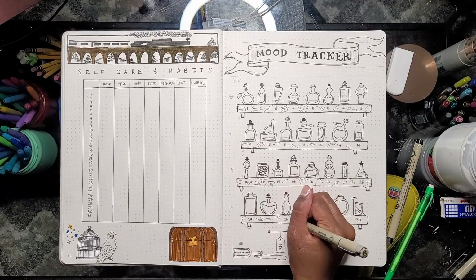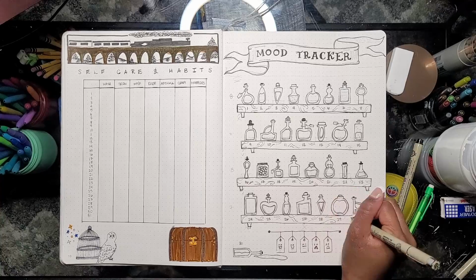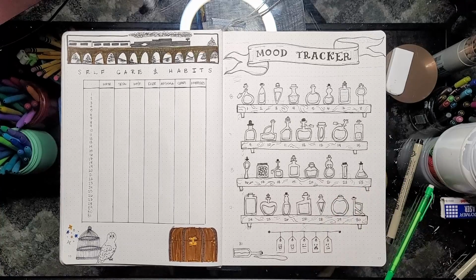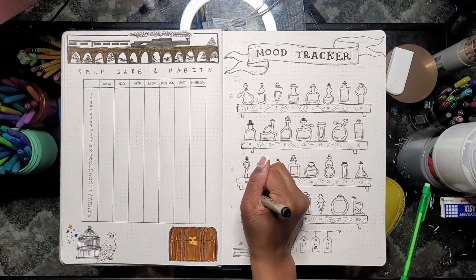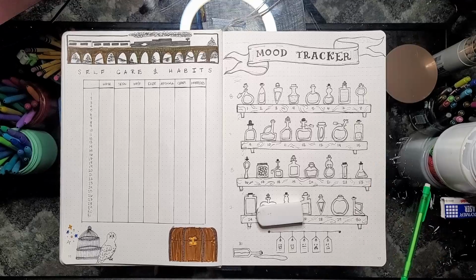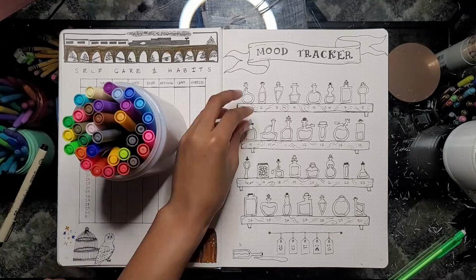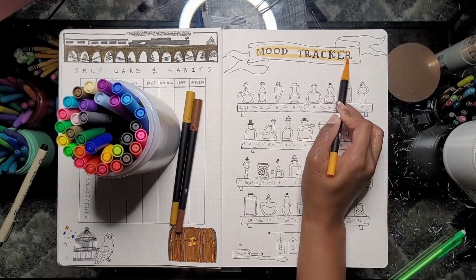So here I'm just adding a little bit of wood detailing to the shelves. Here we've got some more coloring.